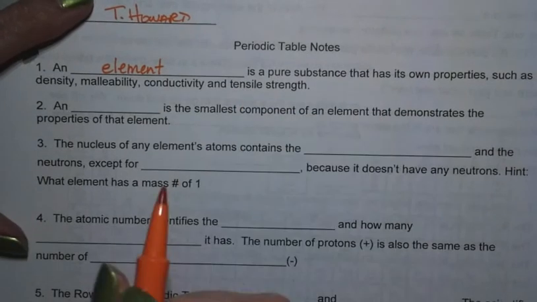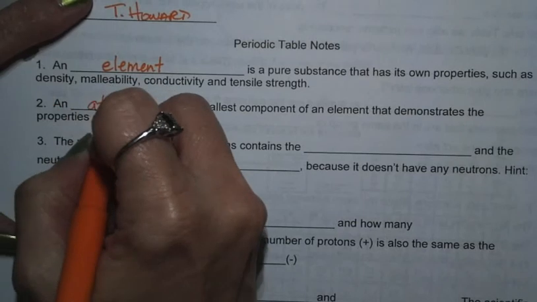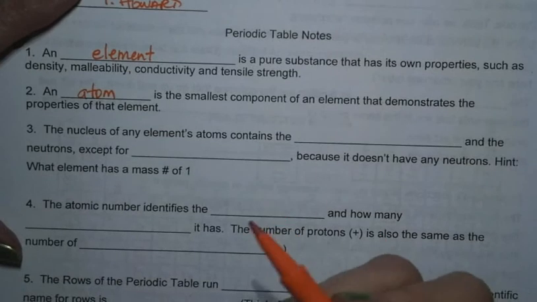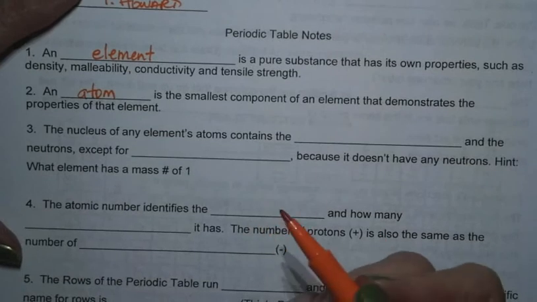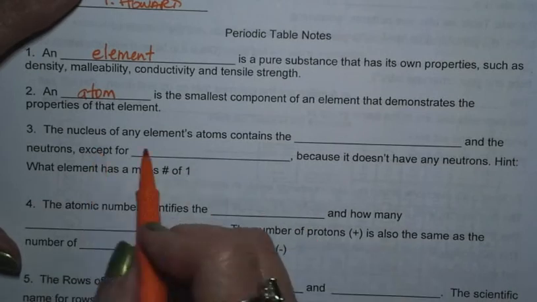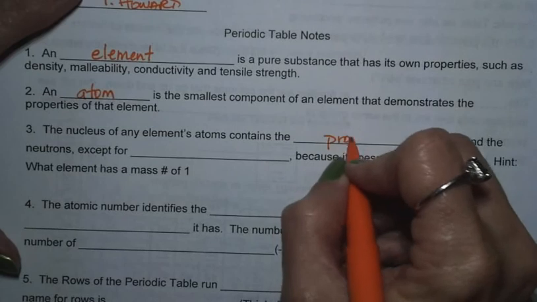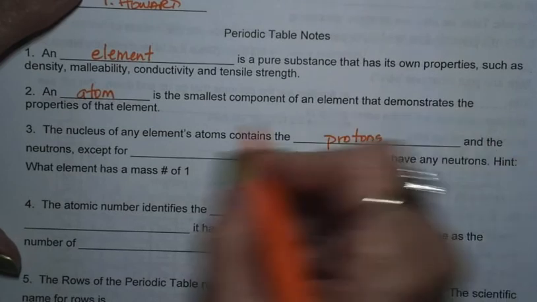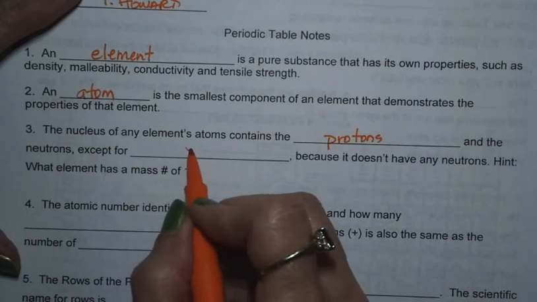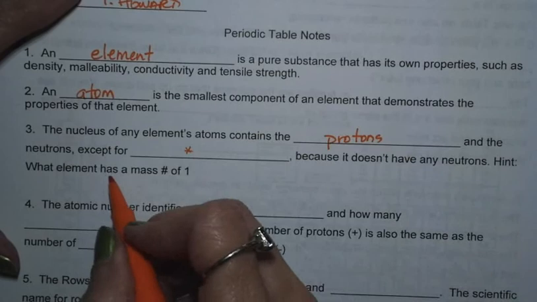So an atom then is the smallest component of an element that demonstrates the properties of that element. So an atom has all the properties of the element itself. The nucleus of any element's atoms contains the protons and the neutrons, we already talked about this, except for one particular element because it doesn't have any neutrons. Hint, it has a mass number of 1. You guys can figure that out and fill in that blank.